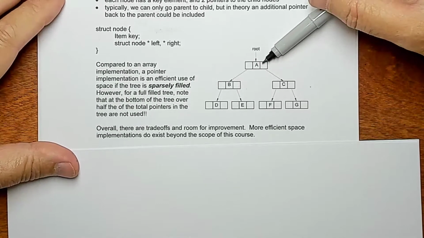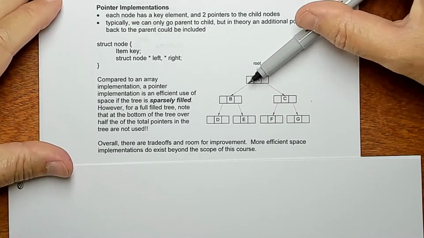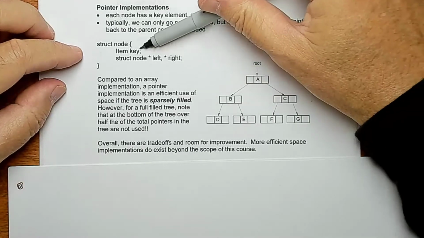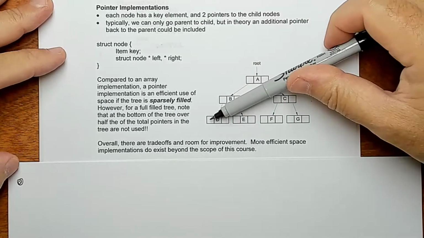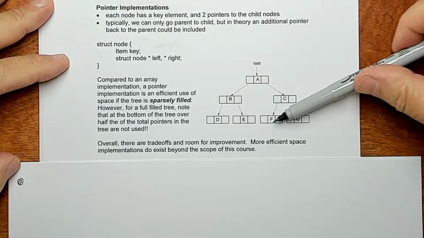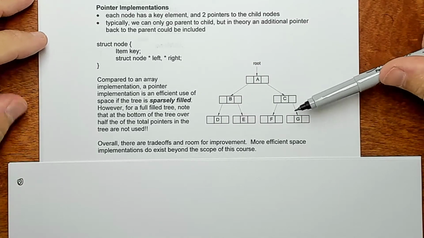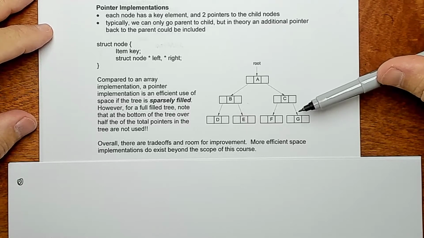So we're using a lot of data just for the elements that are in the structure here. There's that, and then half of the pointers are wasted. It gets even worse. Well, that's about it.